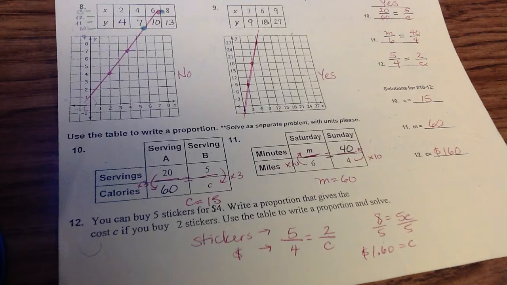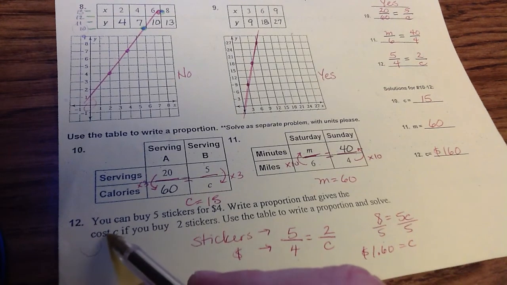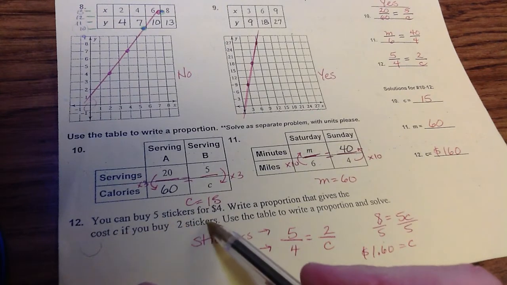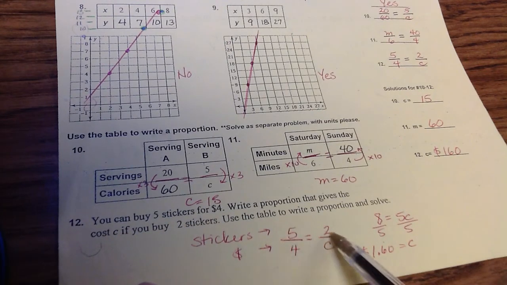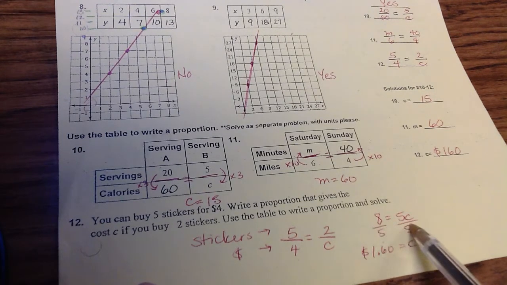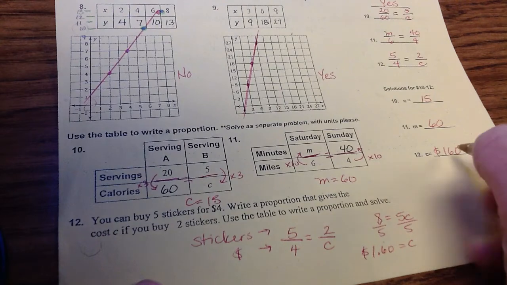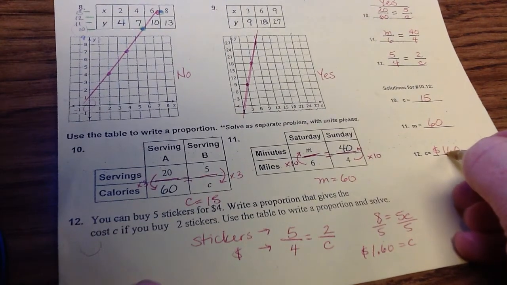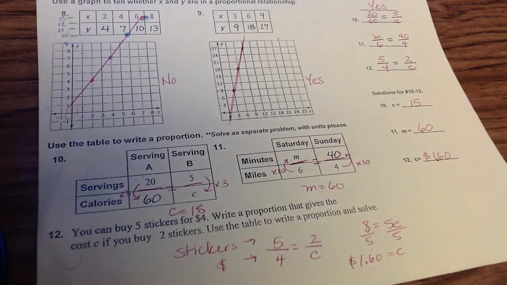So this one has 5 stickers, cost $4, and then you were given the cost C if you buy 2 stickers. So you have to put the stickers with the stickers and the cost with the money down below. Once you've done that, you can use cross products. So 5 times C is 5C, and 2 times 4 is 8. Then you divide by the coefficient on both sides. The answer is going to be $1.60 because you're talking about money, and we're missing our decimal point, being very clear there. Let me make it a little bigger so you guys can see it.